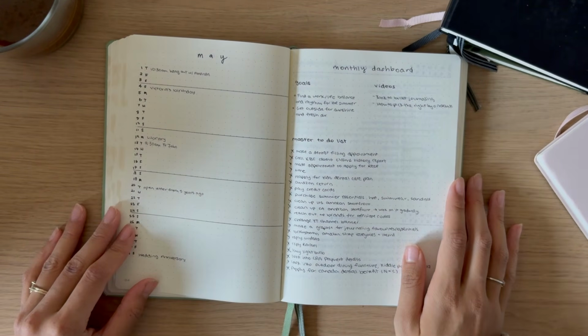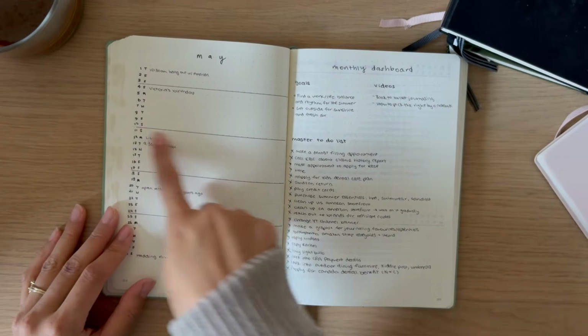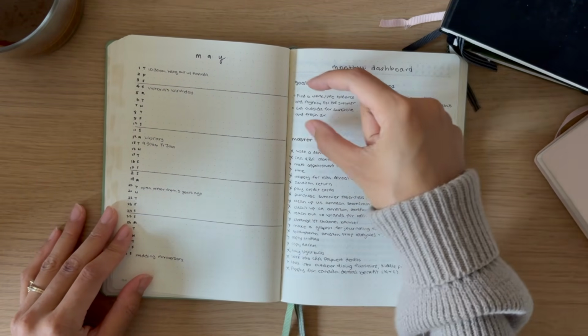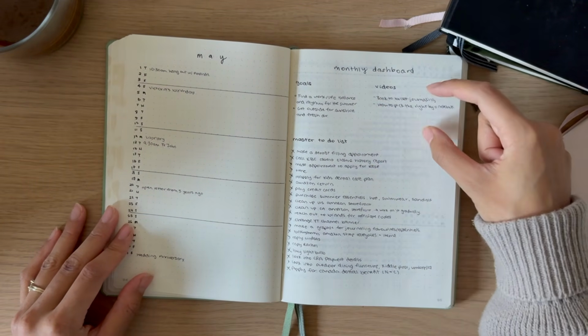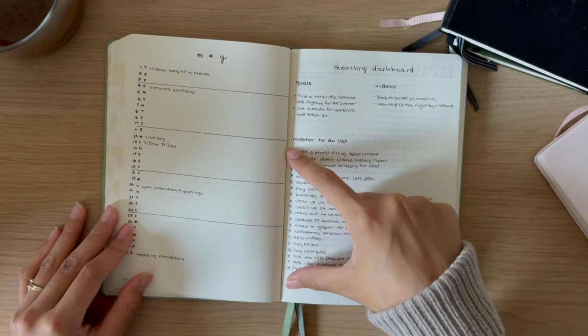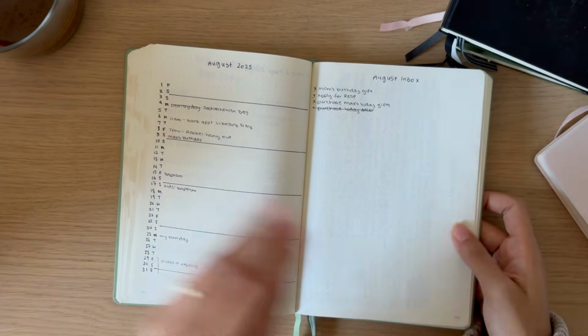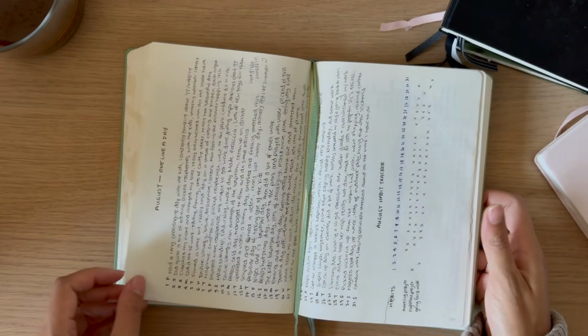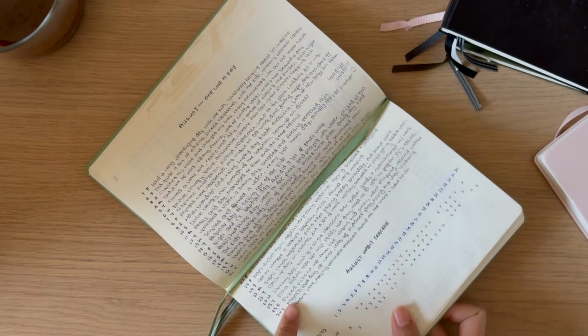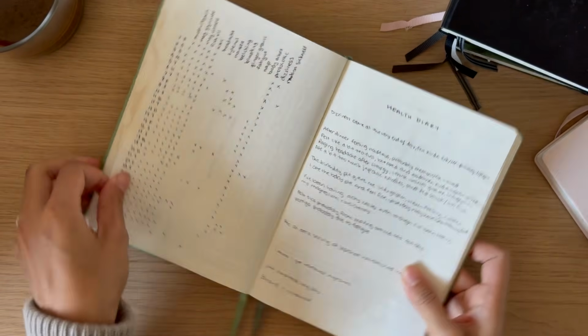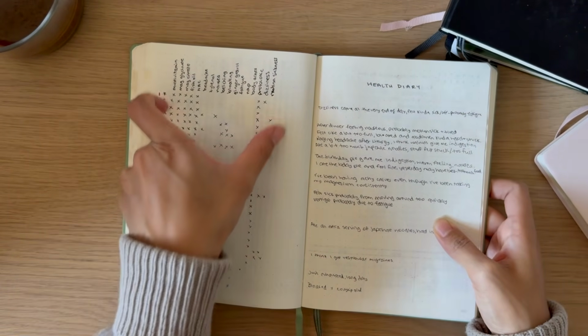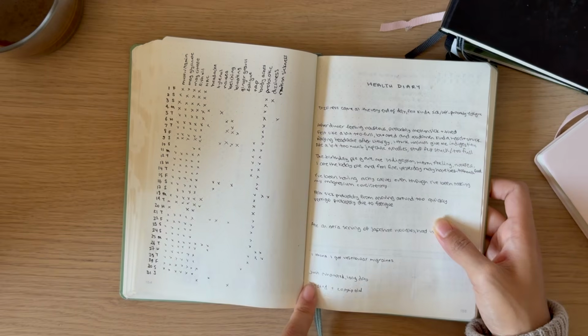Here's the May monthly log spread with the line separation for each week. I included goals I had for the month, videos that I put out, and a master to-do list for the month ahead. Here's August's monthly log, looking a little bare. I did a 1 line a day, a habit tracker, and then I did a health habit tracker and a health reflection diary as well.